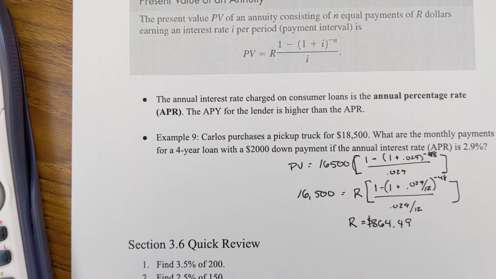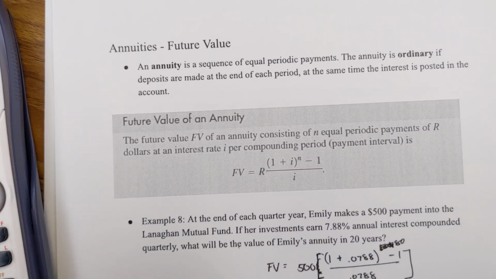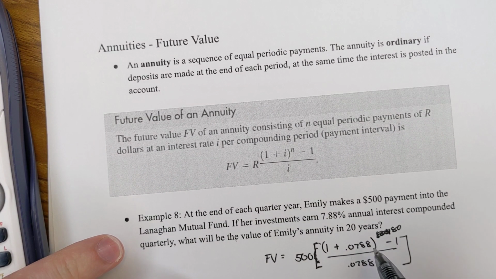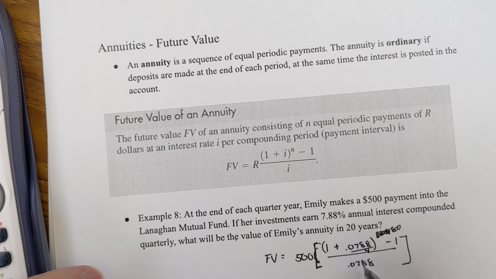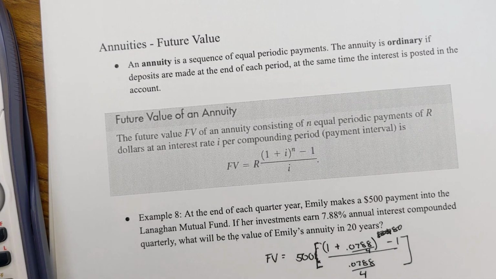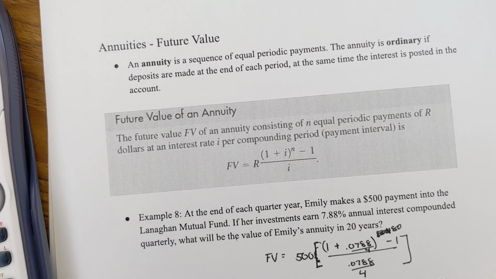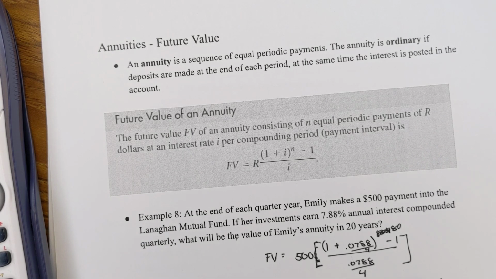Let me grab it real fast here. First of all, I needed to divide these by 4 because the interest rate is compounded quarterly. So I have to convert it back into how much would be earned per quarter by dividing by 4.